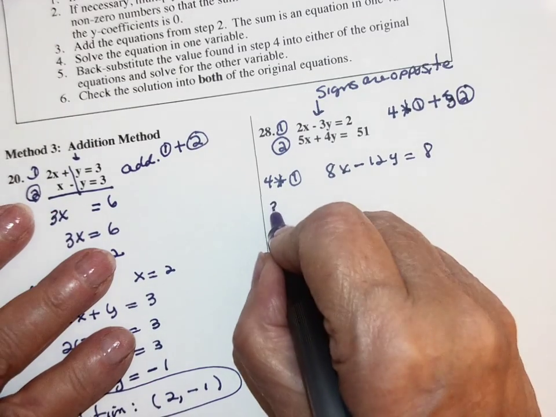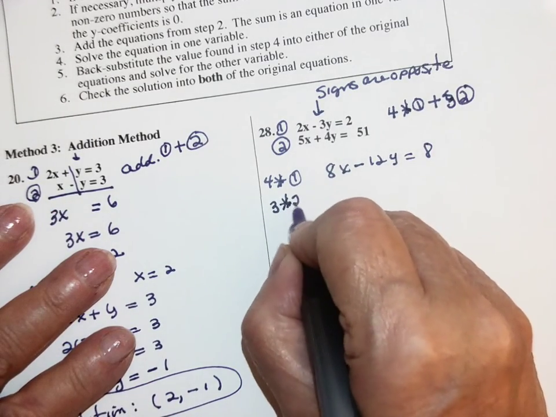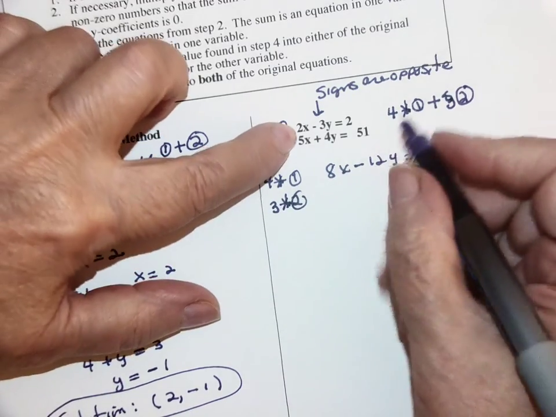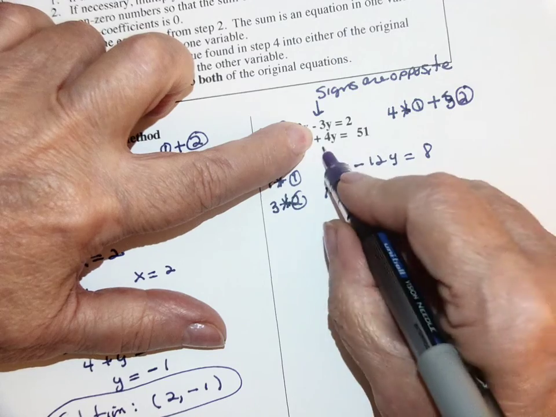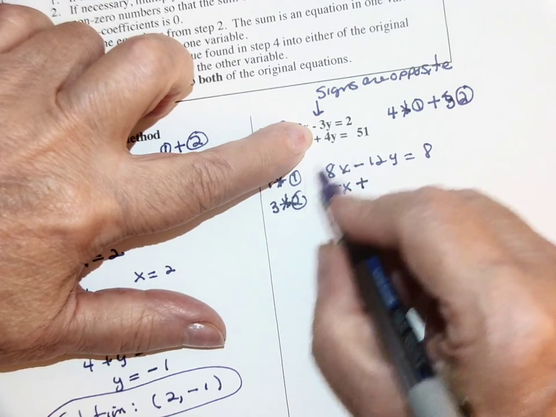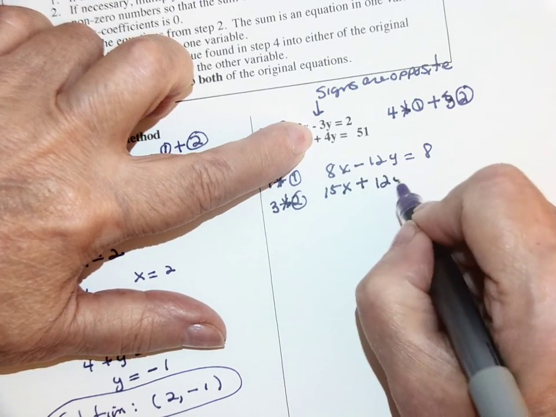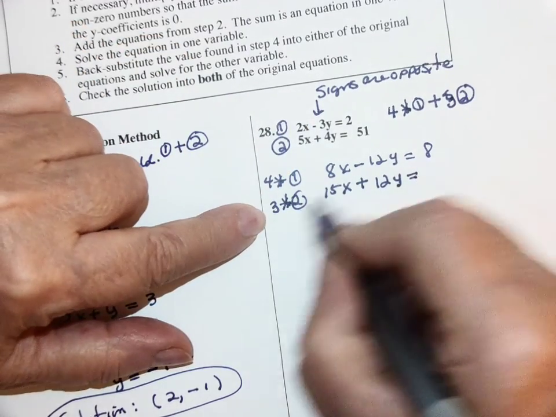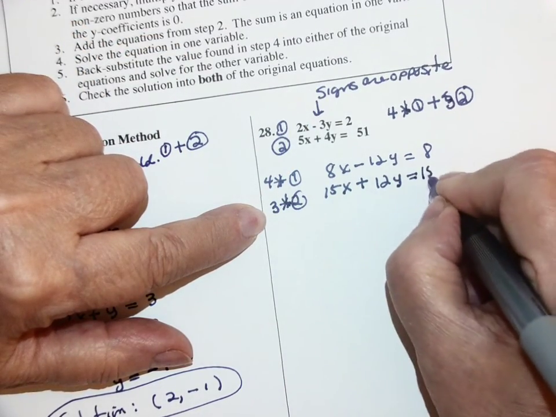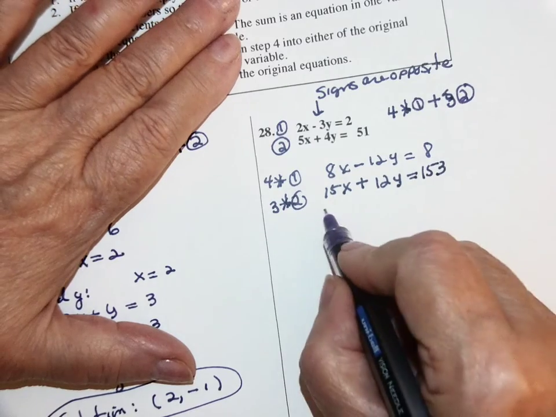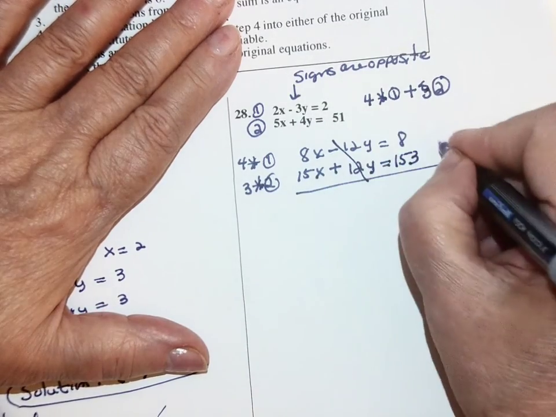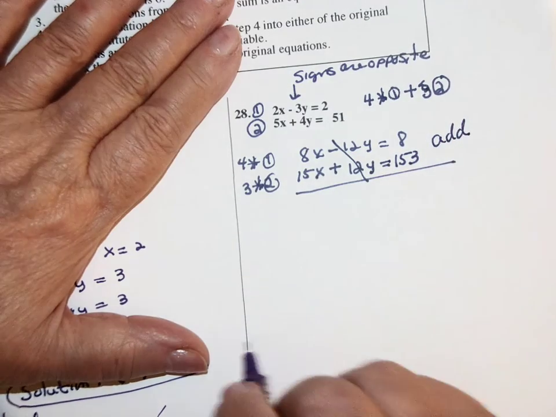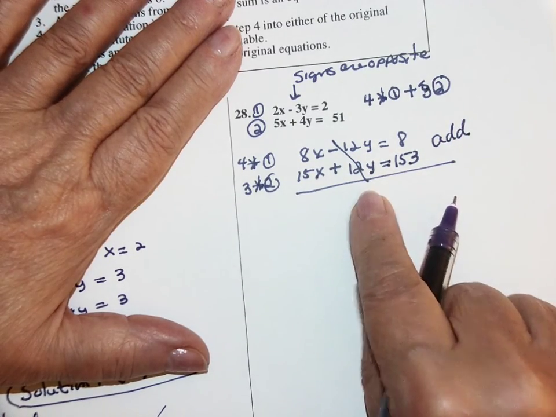Then I'm going to take 3 times the second equation. 3 times 5 is 15x plus 3 times 4 is 12y equals 3 times 51 is 153. When I add, the y's drop out.